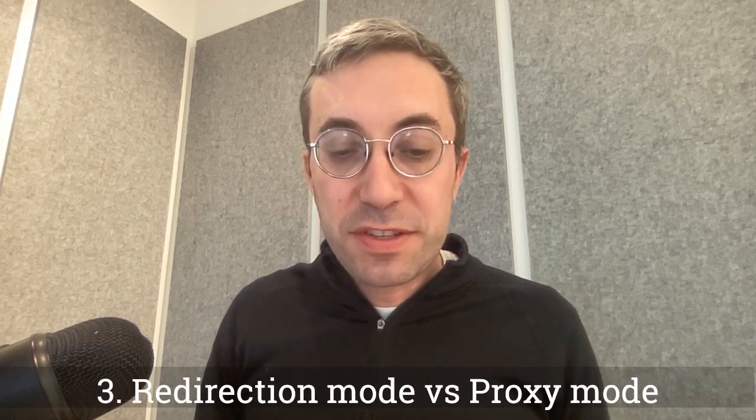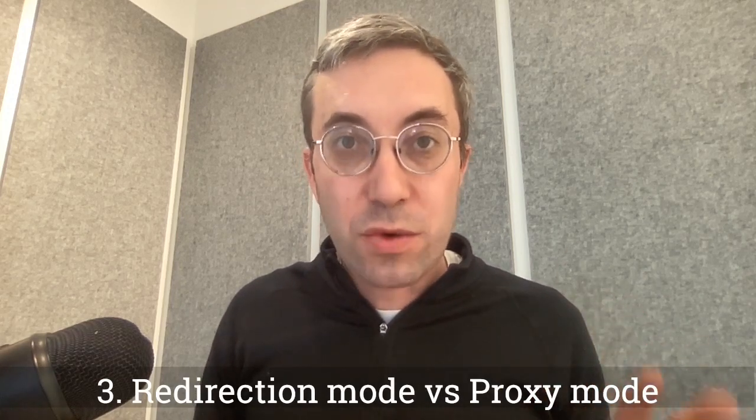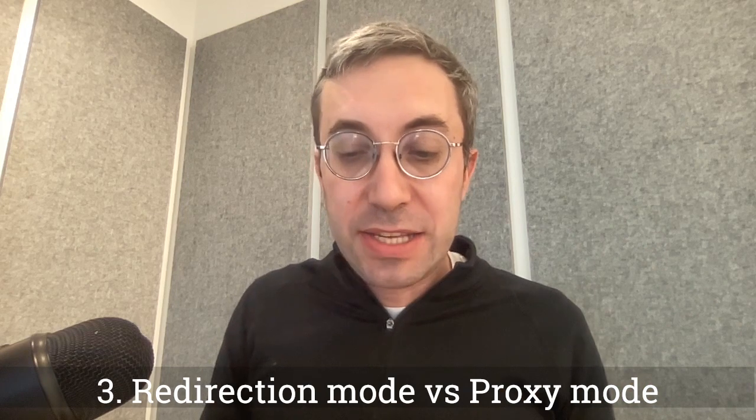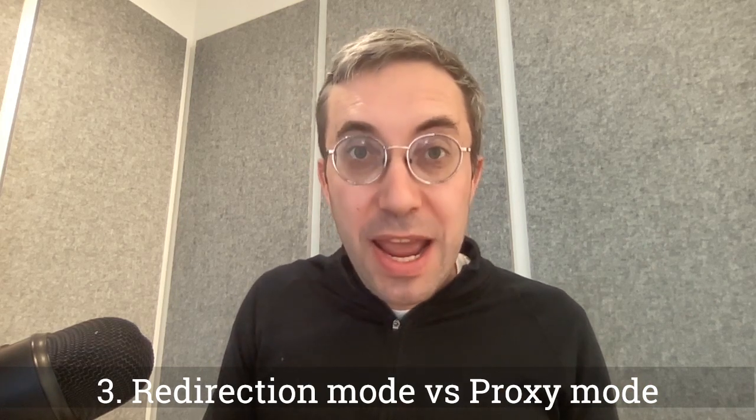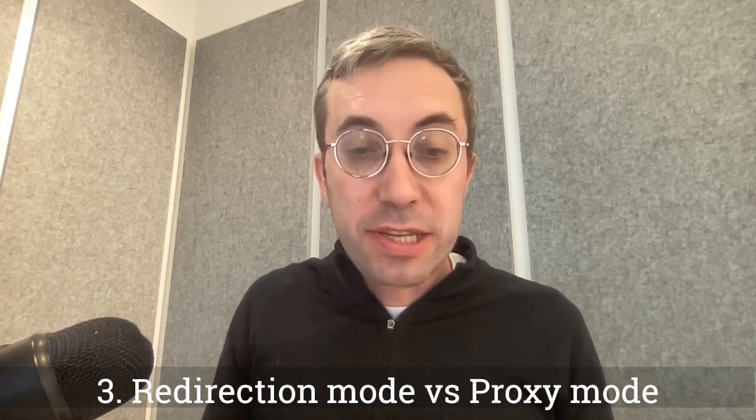The third thing I want to touch on quickly in this mini crash course for Active Storage is something that I won't really cover other than to mention it right now. Active Storage serves files in two different ways, or in two different modes. It has what's called redirect mode, and it also has proxy mode.